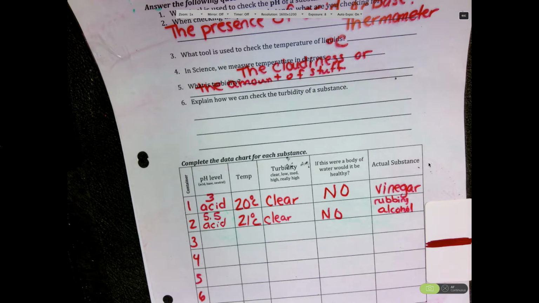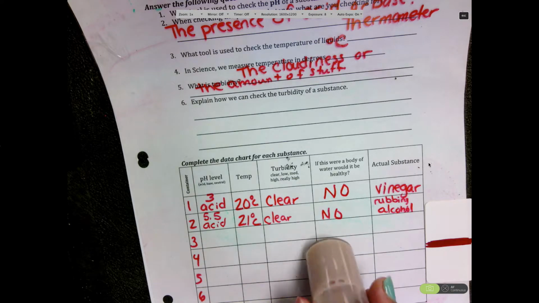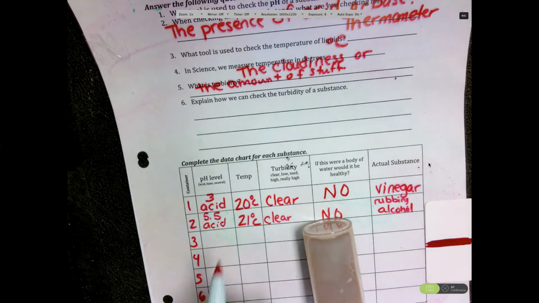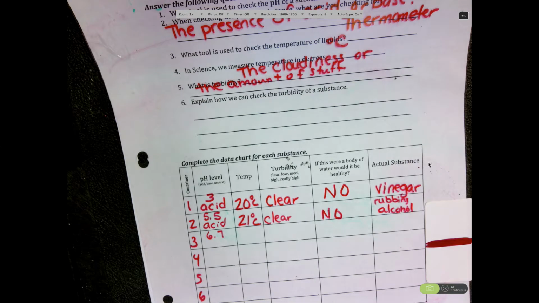All right, for our third substance, this has a pH of 6.7. First of all, is it acid, base, or neutral? Neutral.